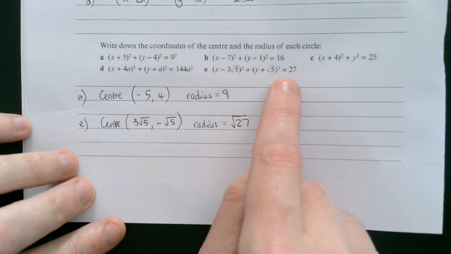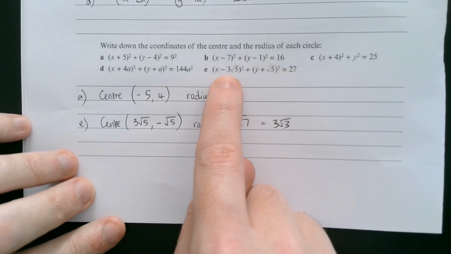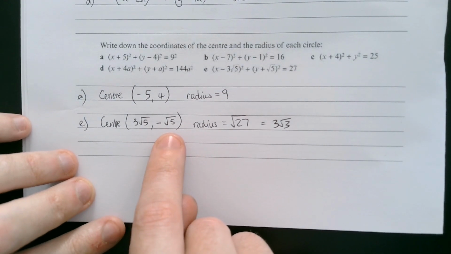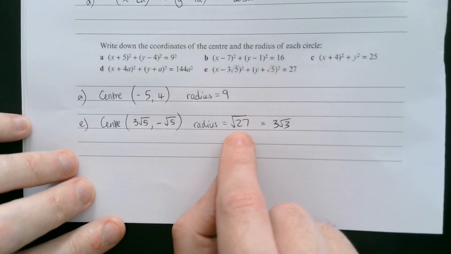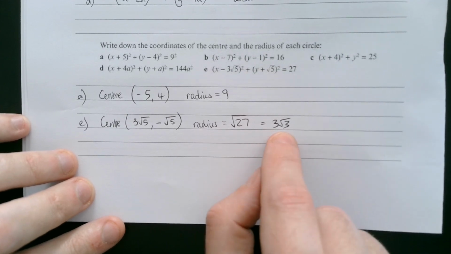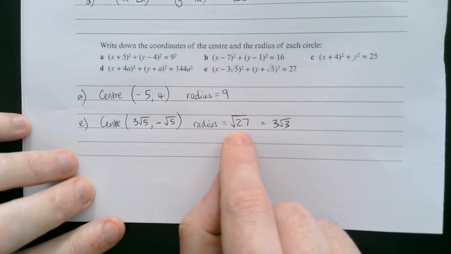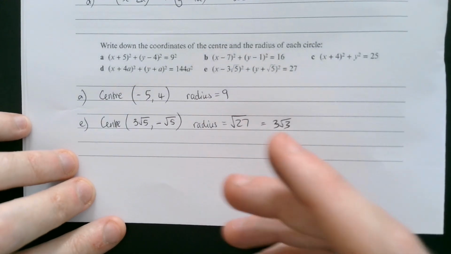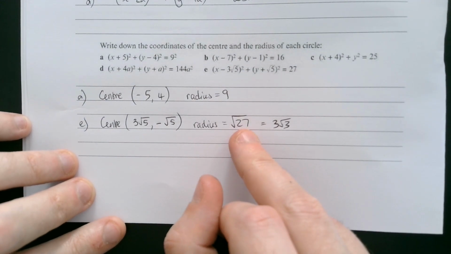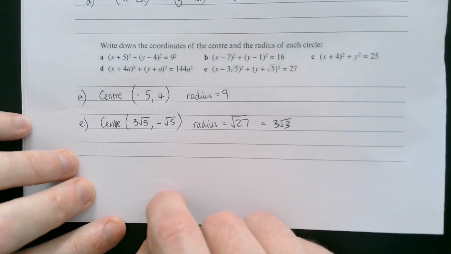This one, question E, same kind of idea. Opposite sign for the center. And then the radius is just the square root of 27. I would probably leave that as root 27 unless it asks me to simplify it. Because I think just root 27 is easier to deal with, because a lot of the time with these, you're doing like Pythagoras or something, you're going to square it. So you might as well leave it as root 27 because it's easier to square it. It's just 27.